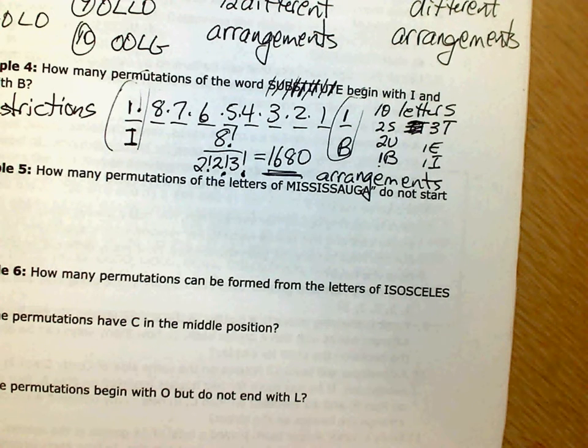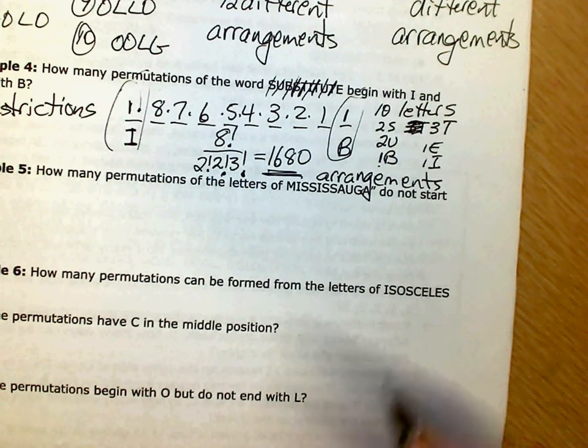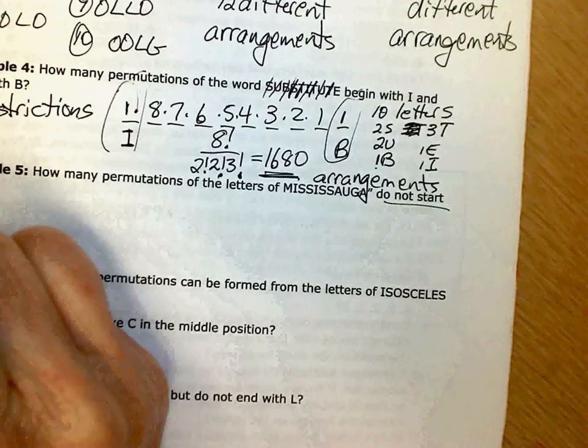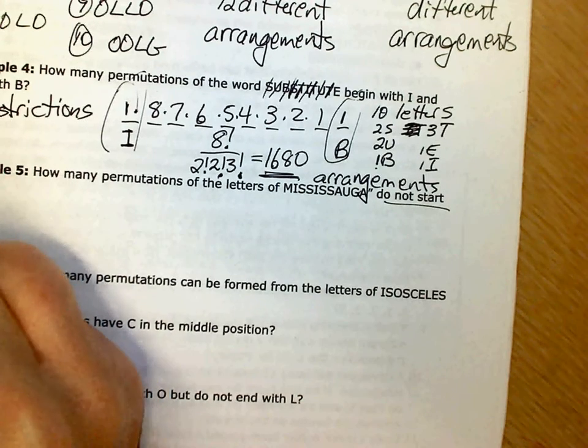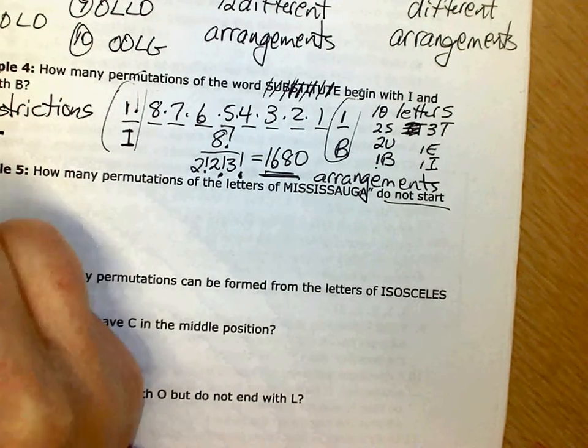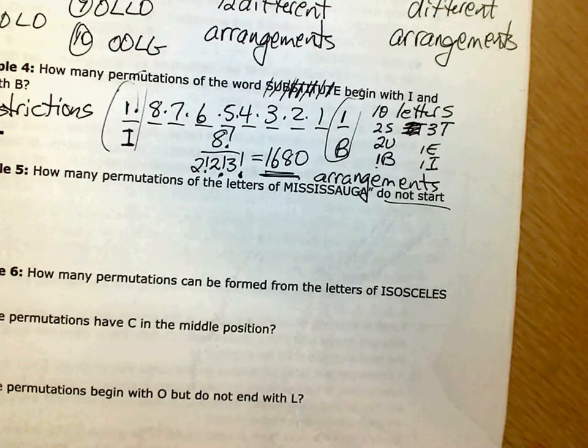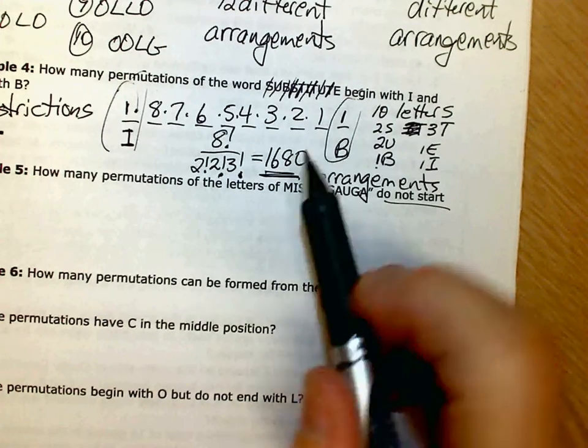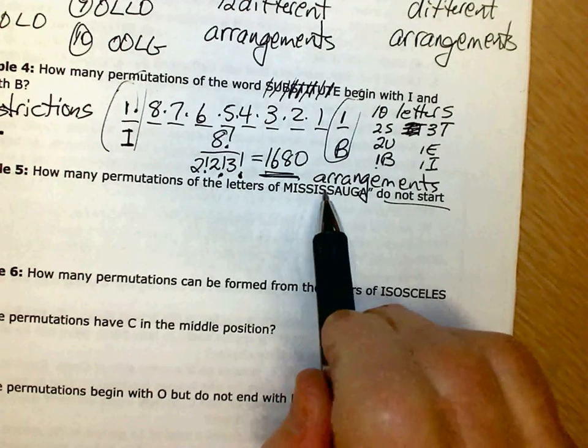How many permutations of the letters of Mississauga do not start with S? So this do not start with S is another restriction. So remember, do the restrictions first. Always do the restrictions first. That applies here because that's a restriction. Now we have 1, 2, 3, 4, 5, 6, 7, 8, 9, 10, 11 letters.